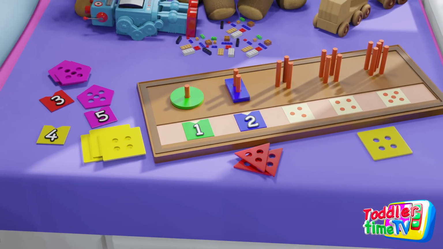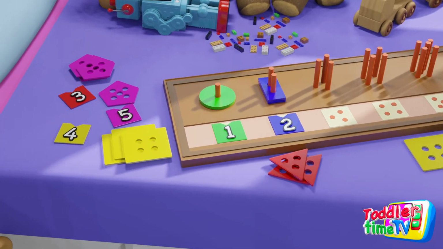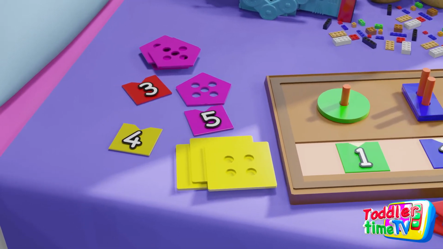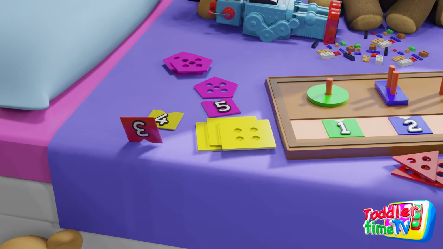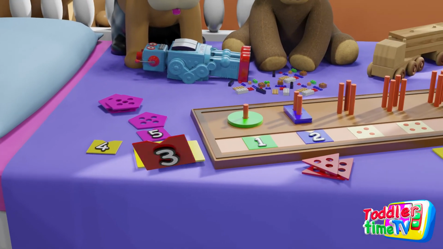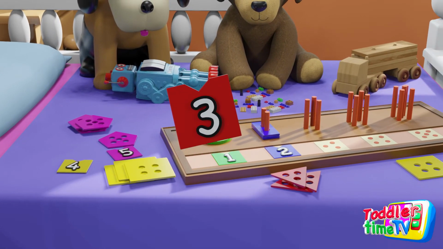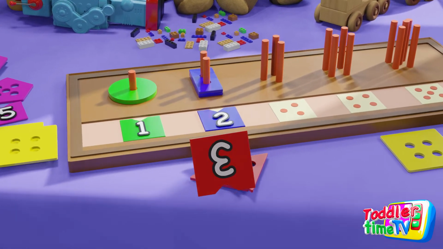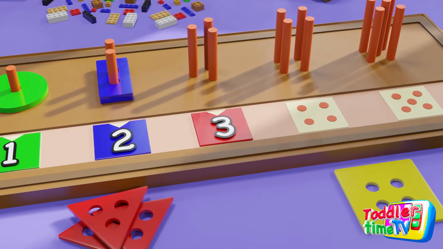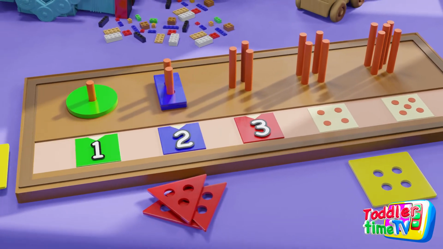What's next? 1, 2, 3. It's the number 3. Now, where does 3 go? Can you see? Number 3 goes there. 1, 2, 3.